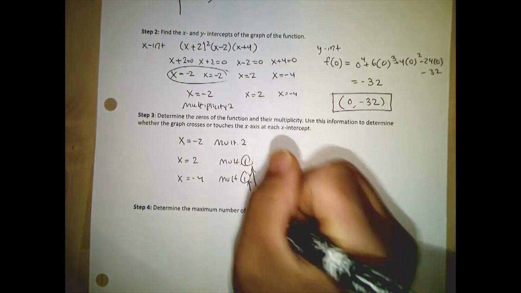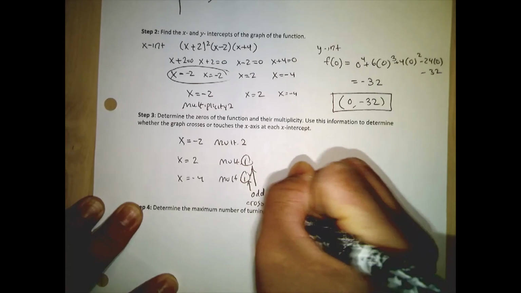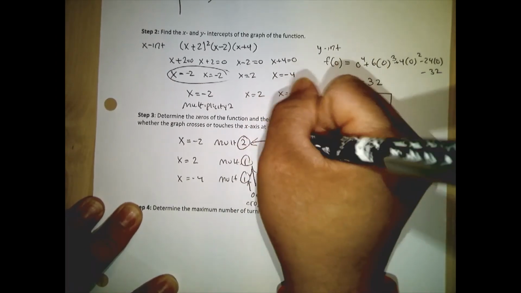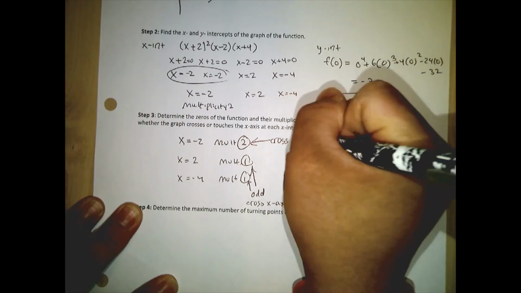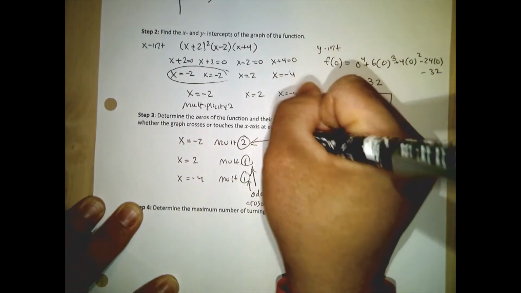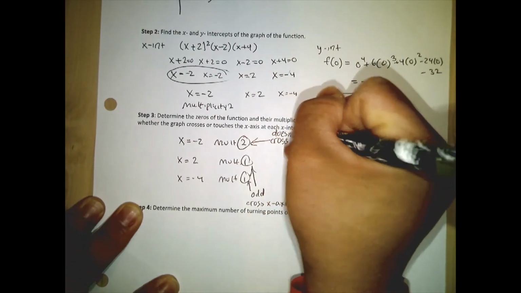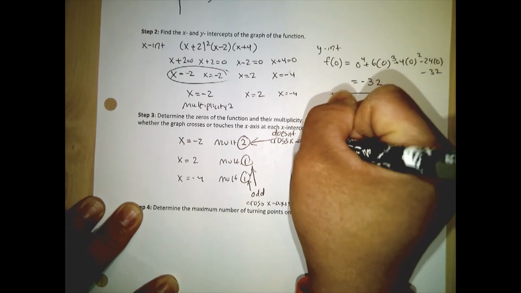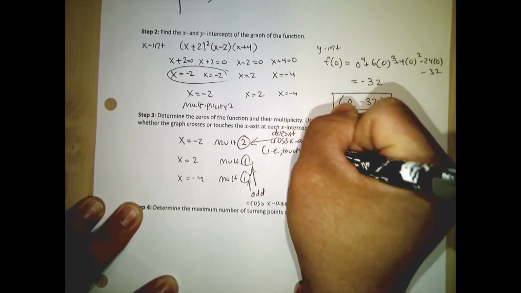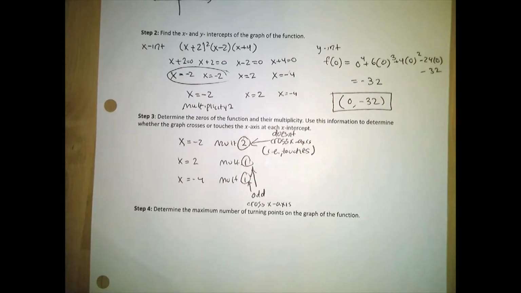So these will cross the x-axis at those points, but this one will not cross the x-axis; it just touches the x-axis but does not go past it.